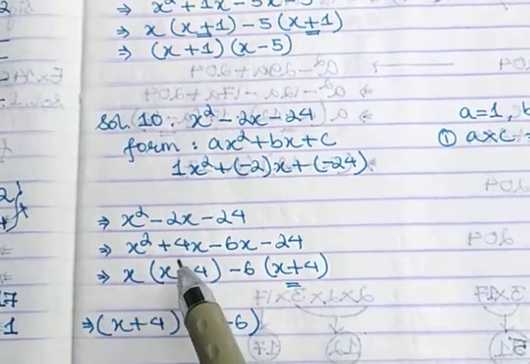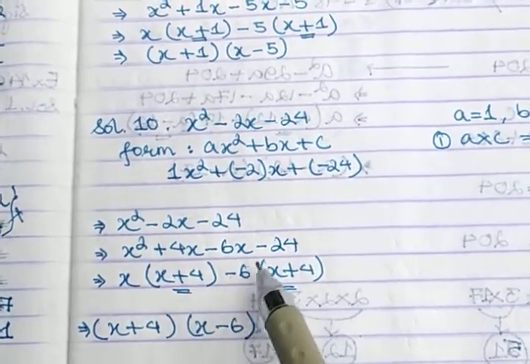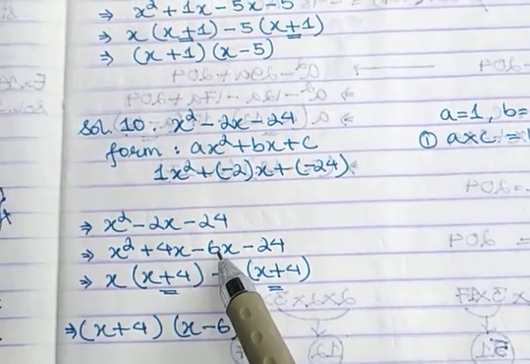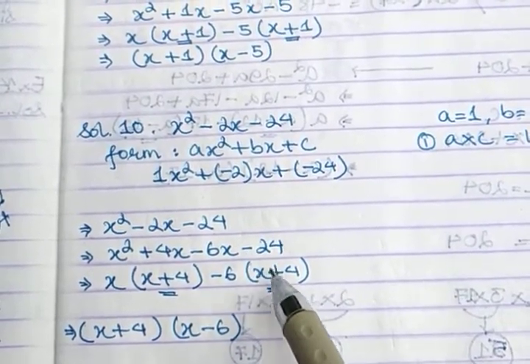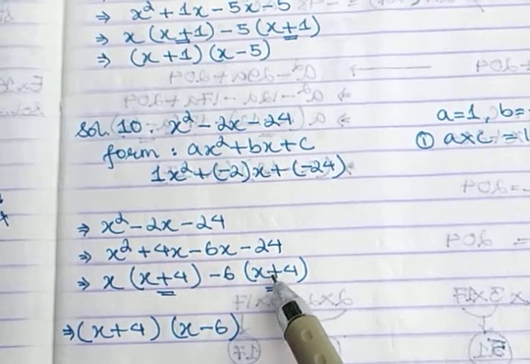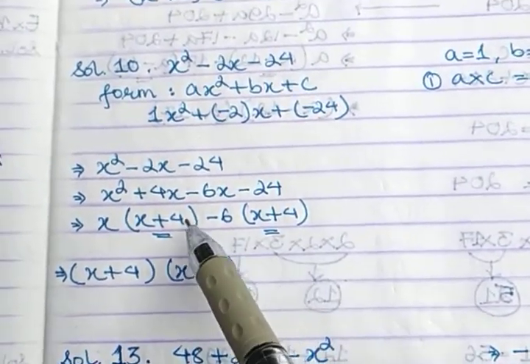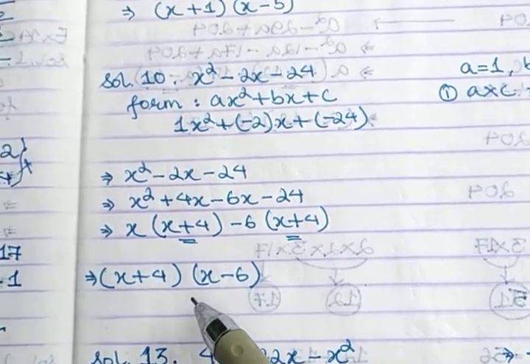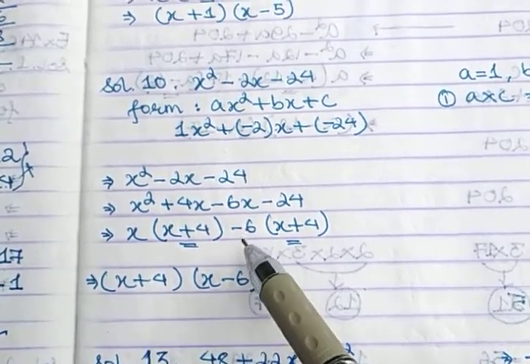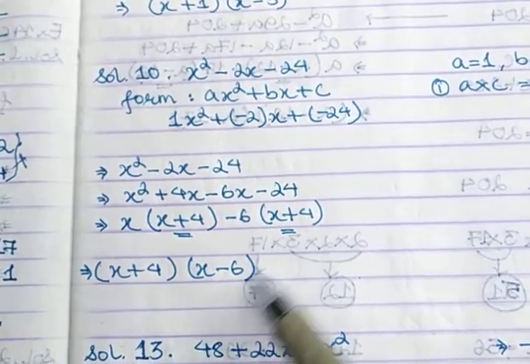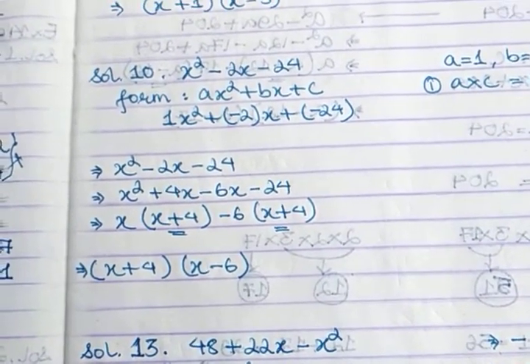Now from the first two terms, x is common, x plus 4. From the third and fourth term, 6 is common as well as the sign minus. So minus 6, what's left? x plus 4. So x plus 4 and x plus 4, the second last step of your solution, one step before your solution, as I've already told you. So x plus 4 is common, x minus 6. We got the factors and we are done here.